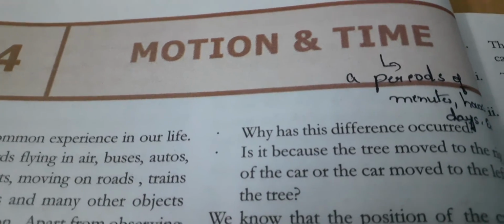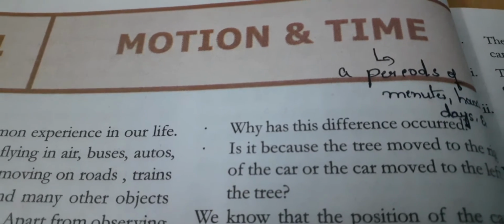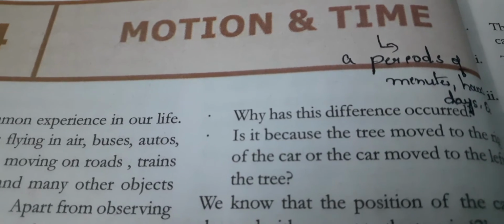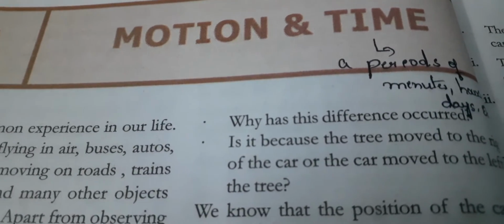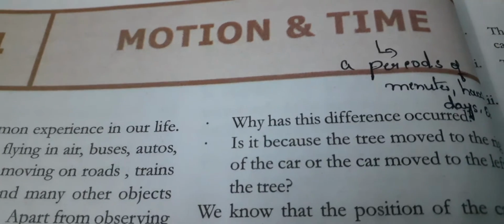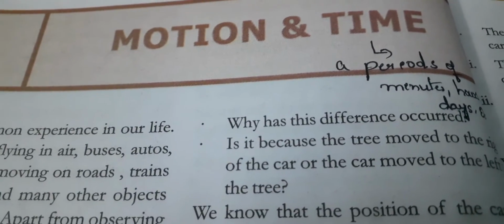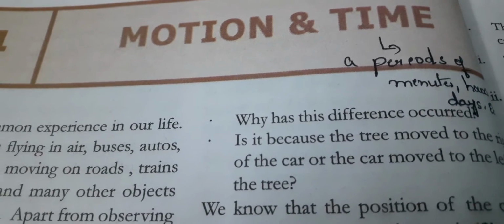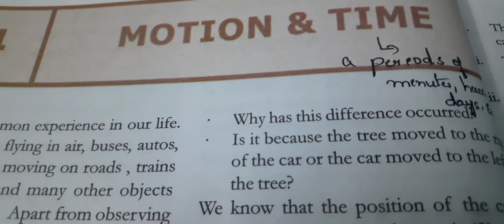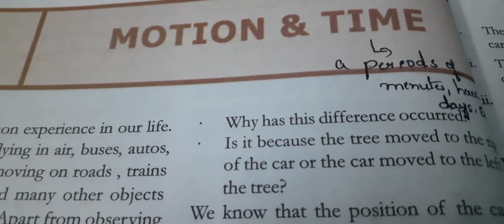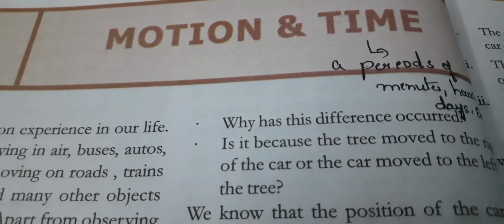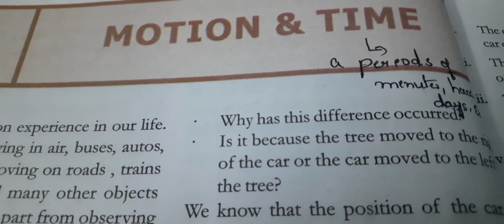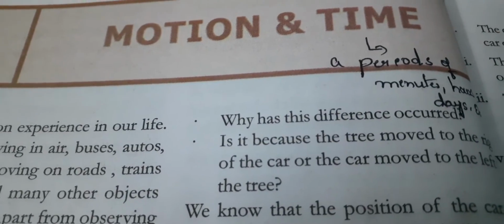What is meant by time? Time can be defined as a period of minutes, hours, days, years, decades. And motion is nothing but if an object keeps on changing its position with time, it is said to be moving or in motion.